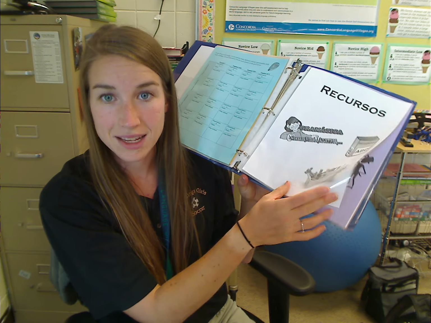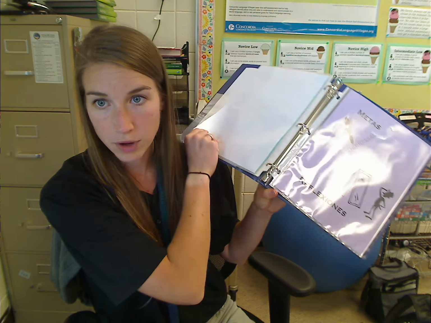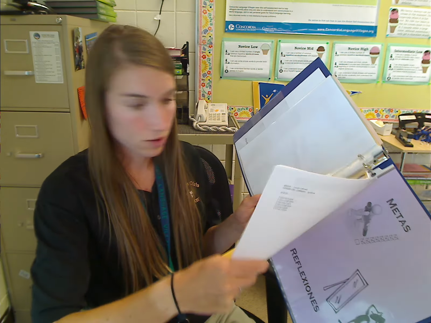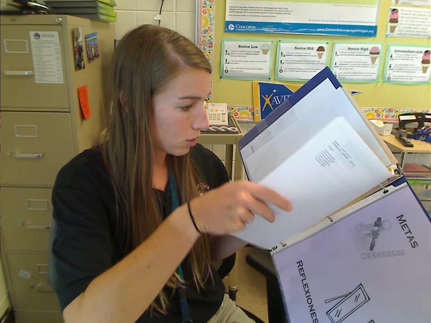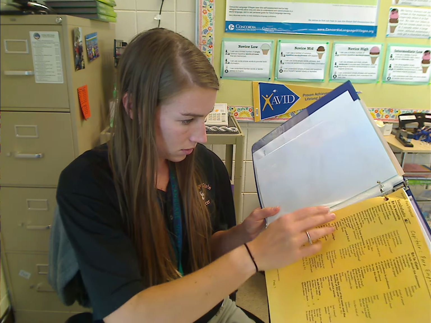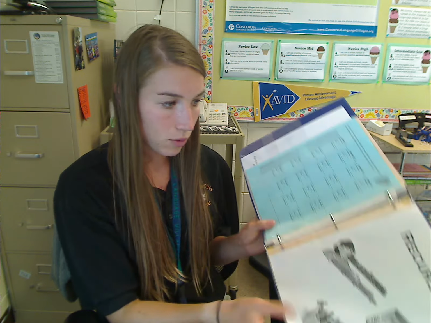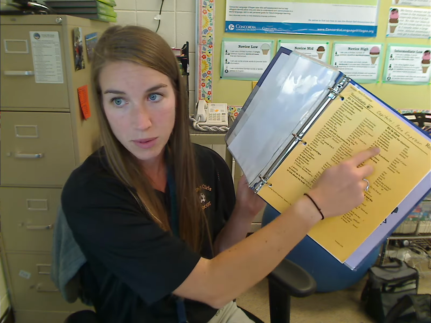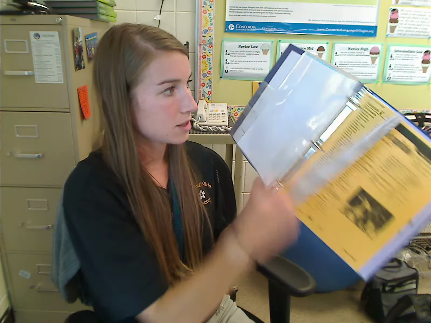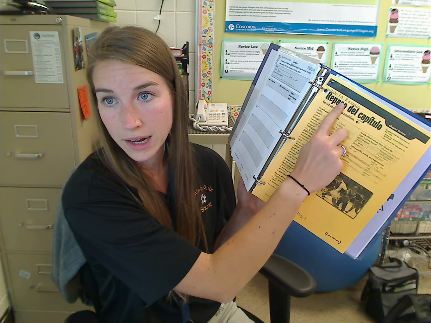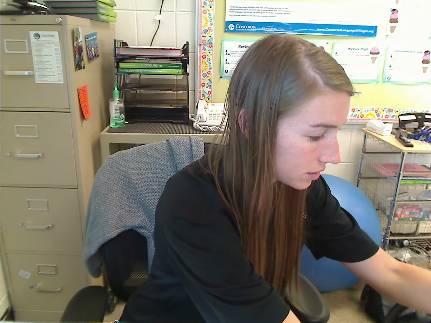So to put it in this section, I'm going to flip it over. I'm going to open it up. And then because they're 3-hole punch, I'm actually going to throw it right in there in recursos. Oops, get all the pages in. And so that way, when I see this is my recursos section, I see that there's a packet for para empezar, and I see that there's a packet for 1A. So that is your recursos section.